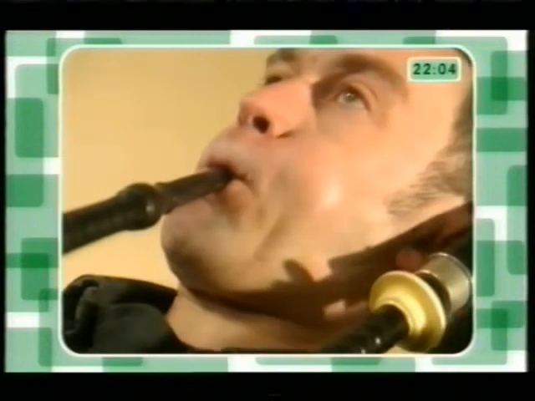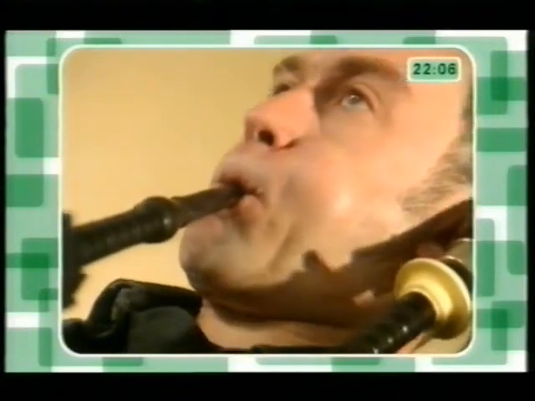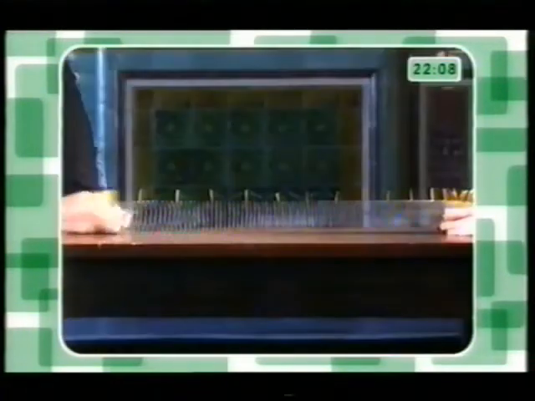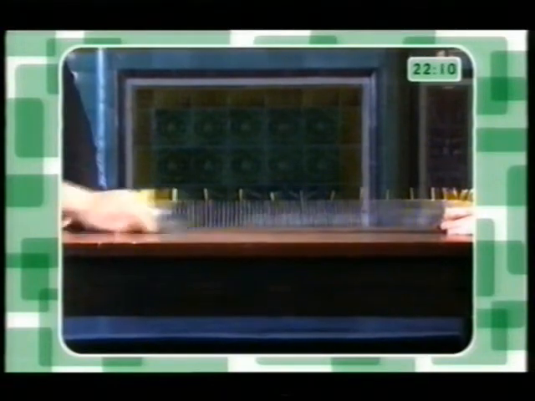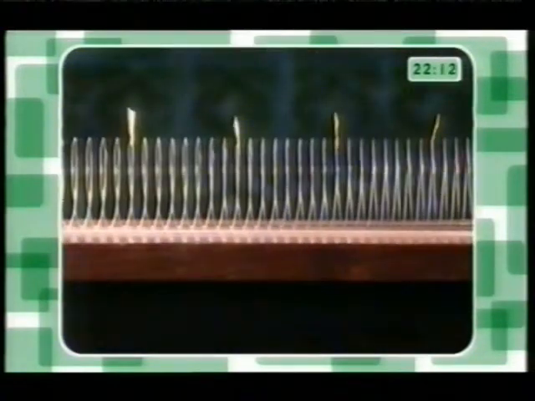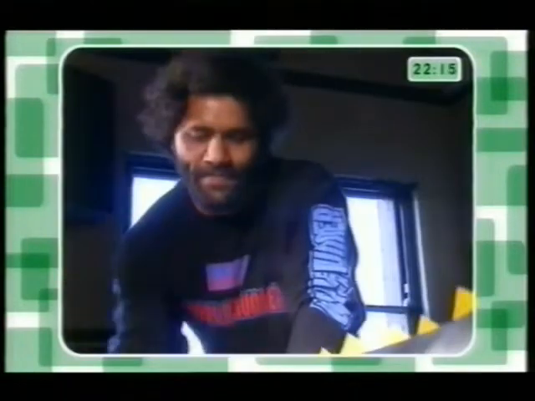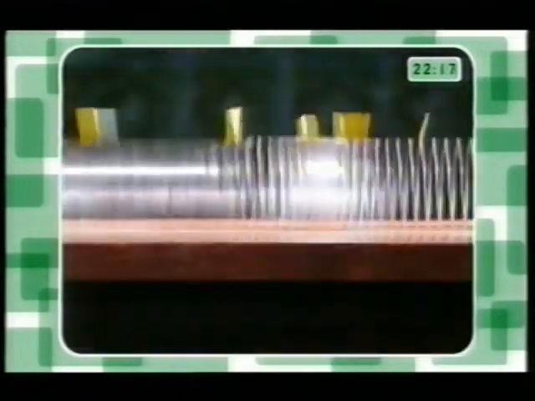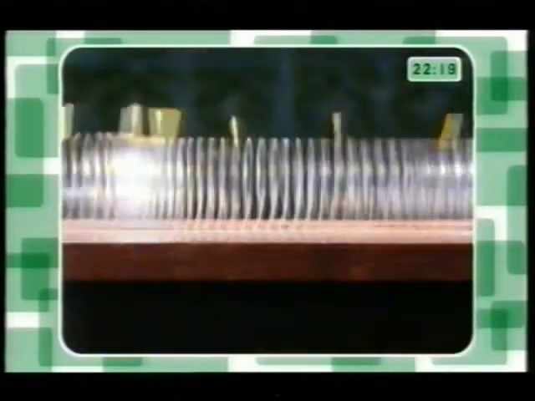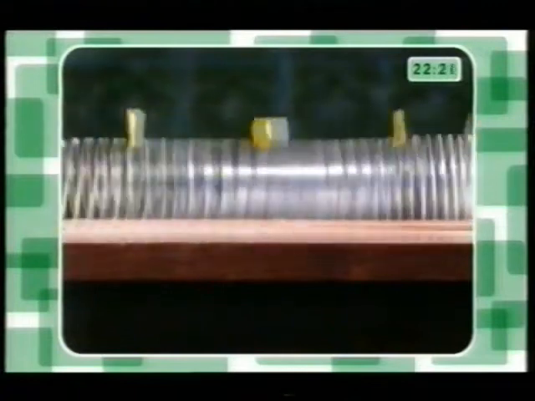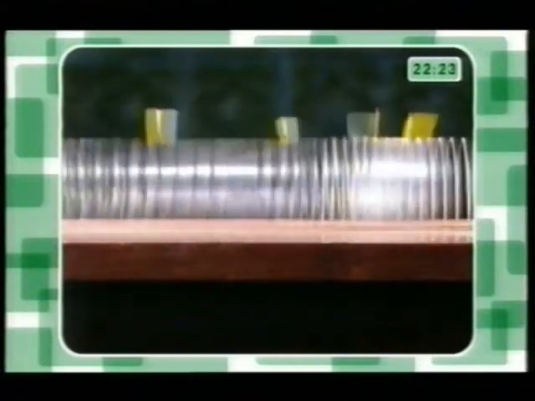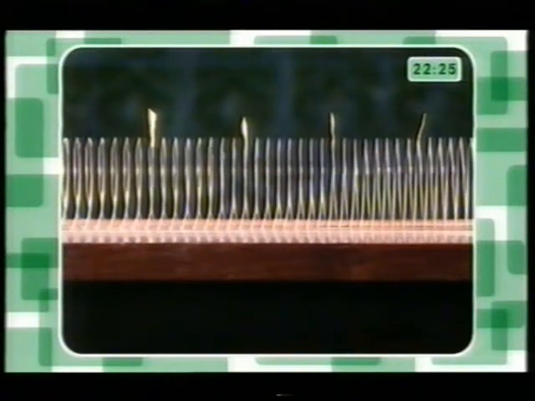Sounds can be low-pitched or high-pitched, depending on the frequency of the vibrations. A high-pitched sound is a high-frequency sound. That means there are more vibrations every second. But how do you hear the difference between sounds of different pitch?